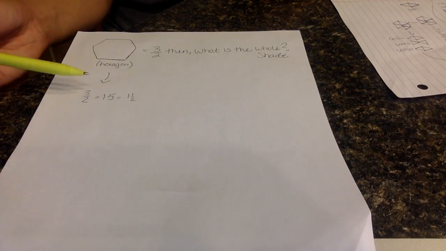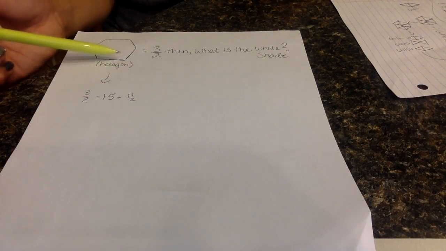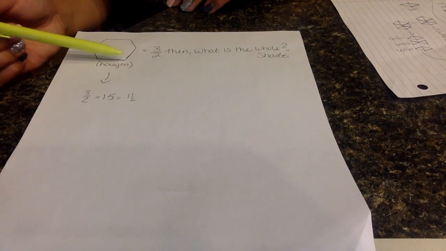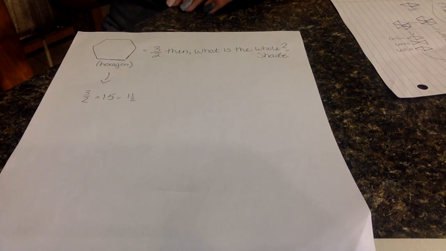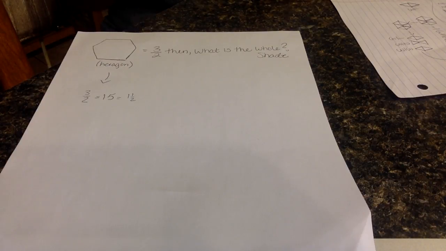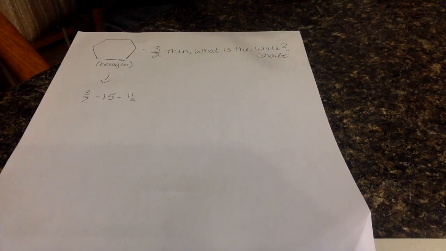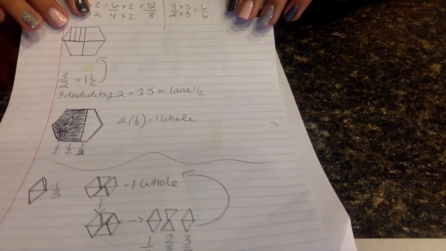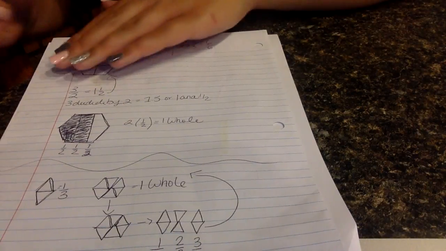So if we have the hexagon 1 1/2, all we need to do is split the hexagon into 3 1/2 pieces. So I did that here on this other sheet right here.